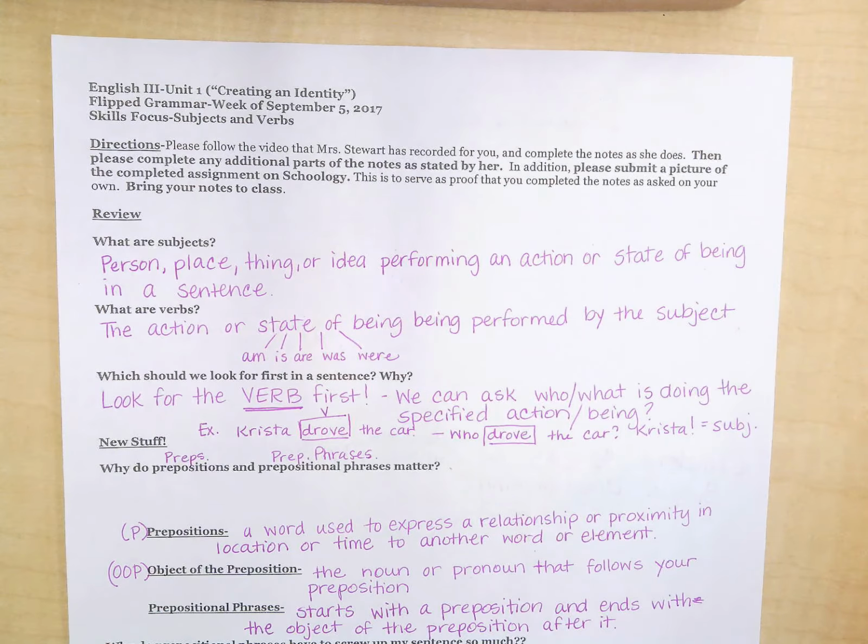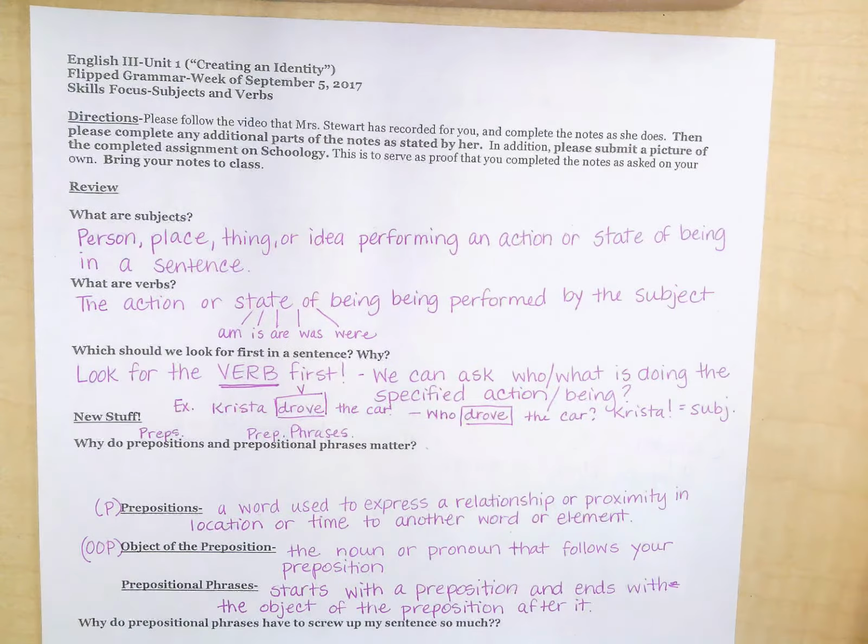We're going to review subject-verb agreement again this week, and just for the sake of time, don't get too caught up in the fact that I've got a whole lot of notes here, because you can pause and go back and write things down. But for the sake of time, so that this video is not super long, I went ahead and wrote some things down.